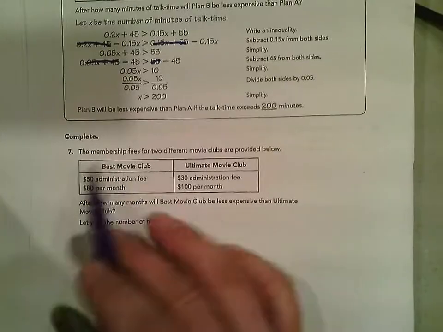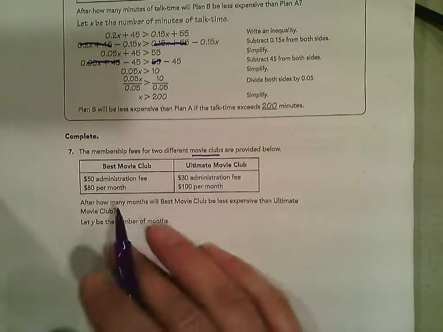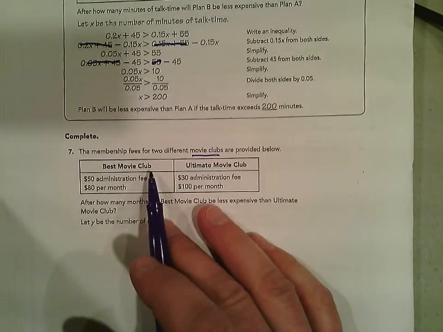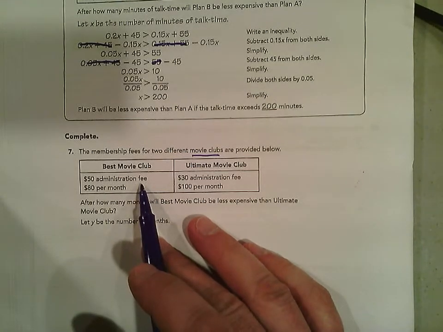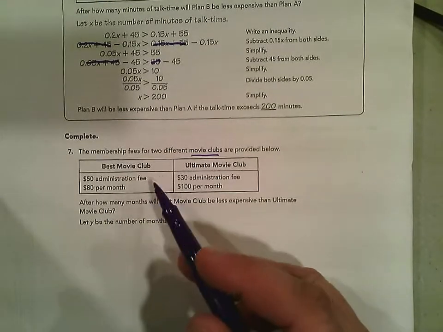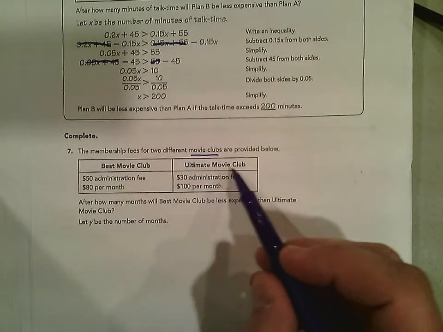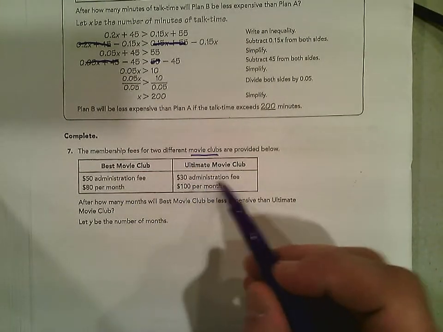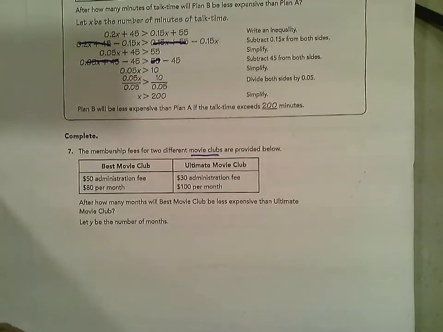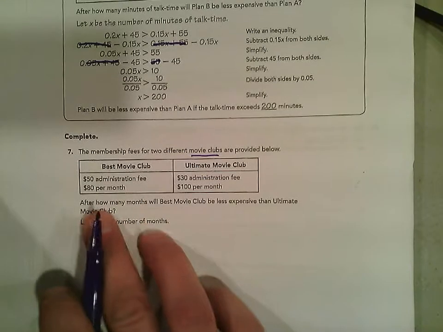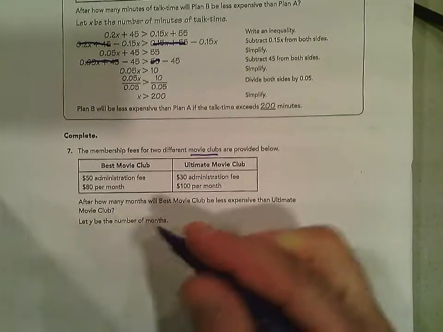So it says the membership fees for two different movie clubs are provided below. Best Movie Club has a $50 administration fee. That's like signing up. You just pay in the beginning to join the club, and $80 per month. Ultimate Movie Club's $30 administration fee, $100 per month. Pretty crazy movie club here. How many months will Best Movie Club be less expensive than the Ultimate Movie Club?